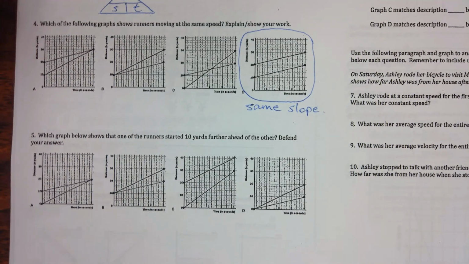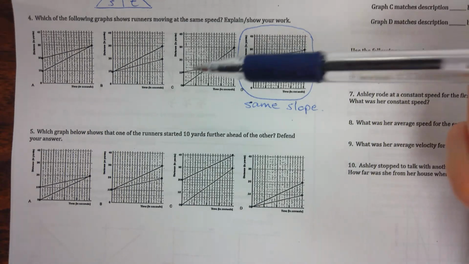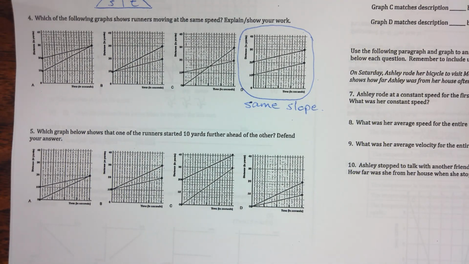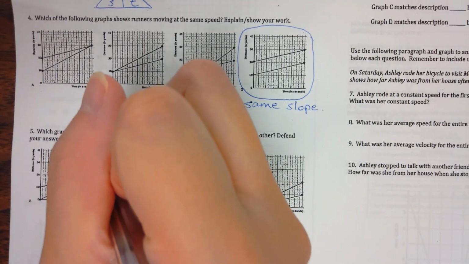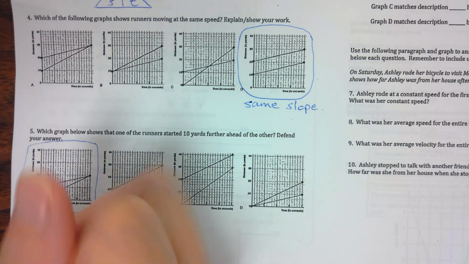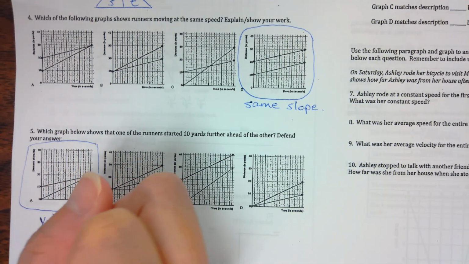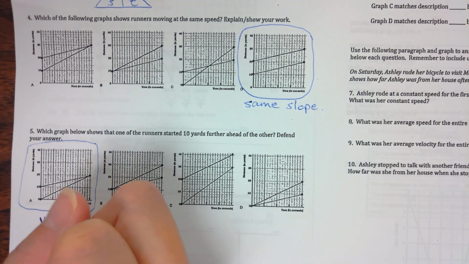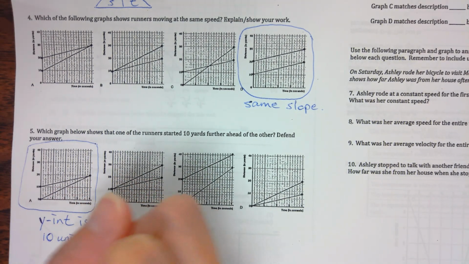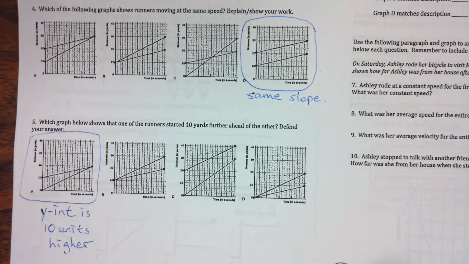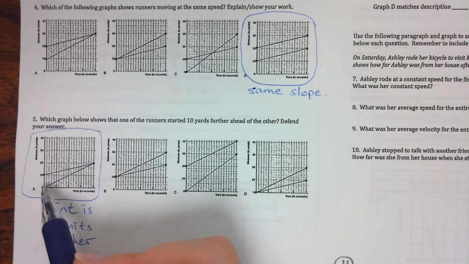Number 5. Which graph below shows that one runner starts 10 yards further ahead than the other? A. Justification? The y-intercept is 10. Right. The y-intercept is 10 units higher. So you can see this one is at 0, this one is at 10.